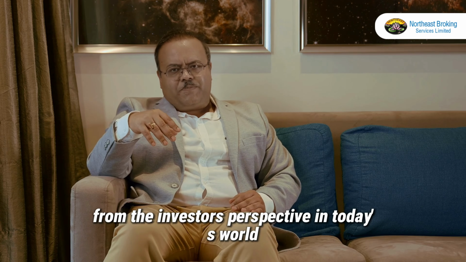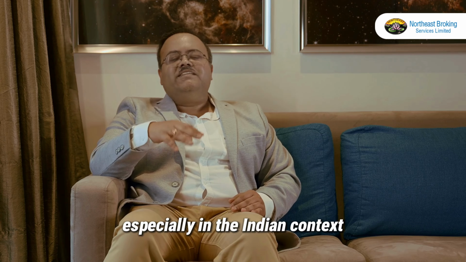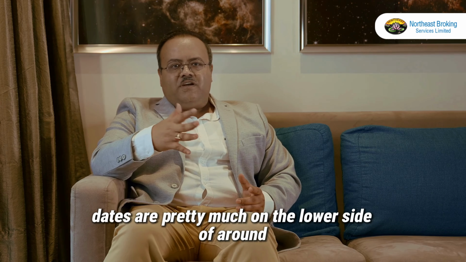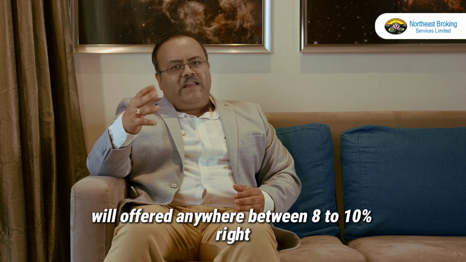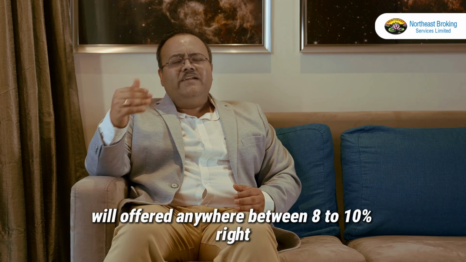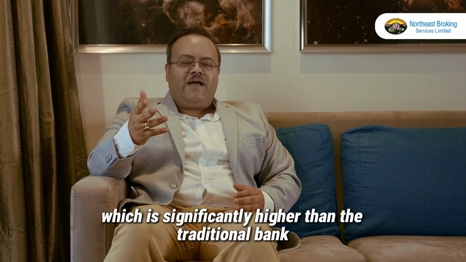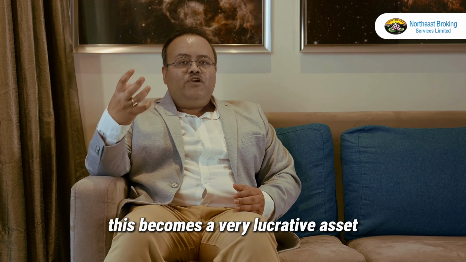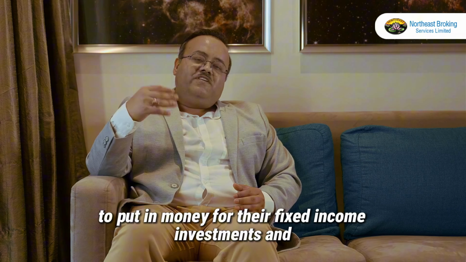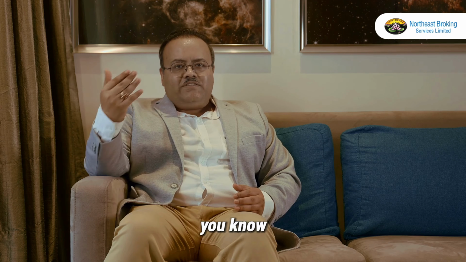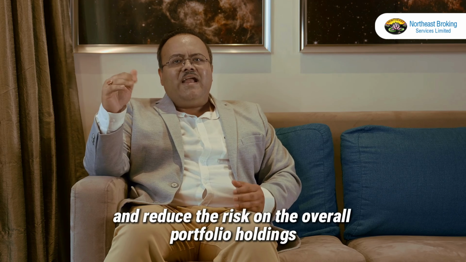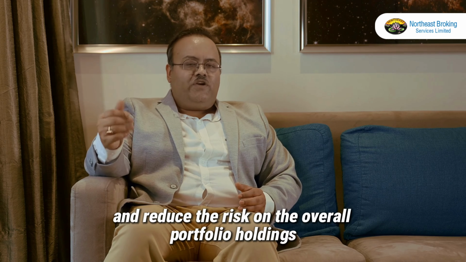From the investor's perspective in today's world, especially in the Indian context, given that bank FD rates are pretty much on the lower side of around 7.5%, a well-rated bond will offer anywhere between 8 to 10%, which is significantly higher than the traditional bank FD rates. So for investors also, this becomes a very lucrative asset to put in money for their fixed income investments and generate passive income source, diversify their portfolio, and reduce the risk on their overall portfolio holdings.